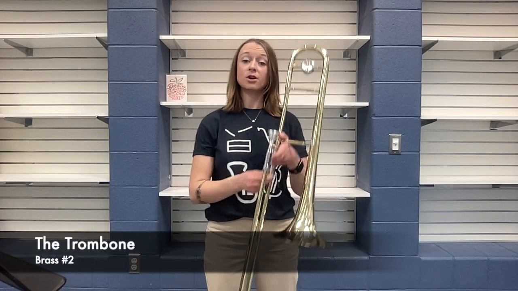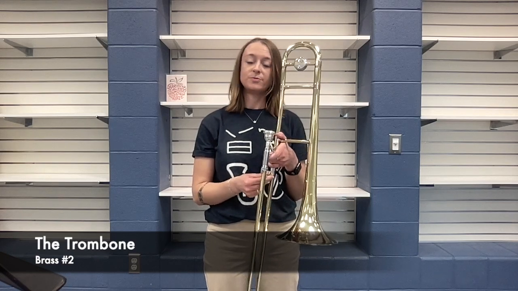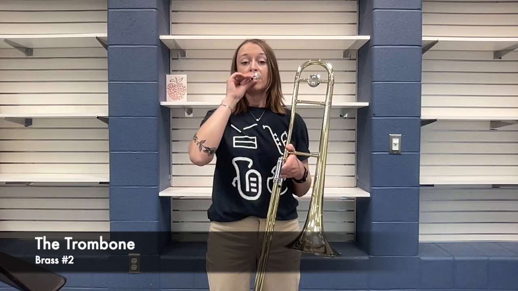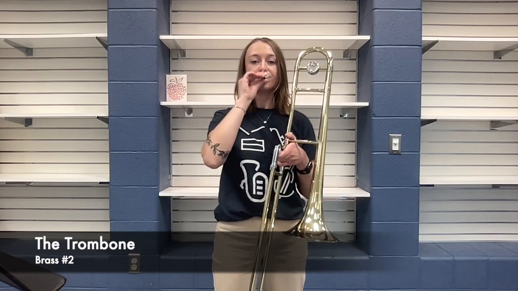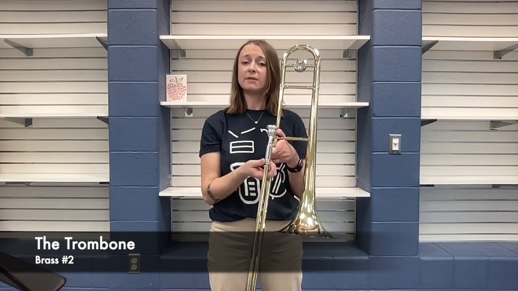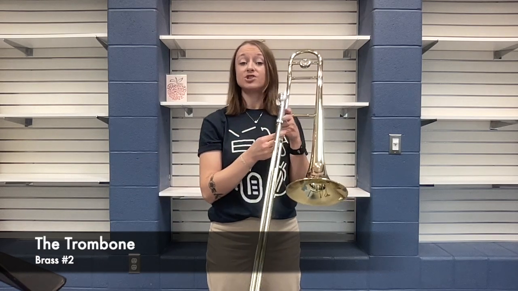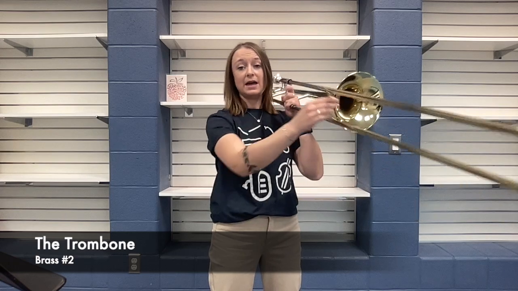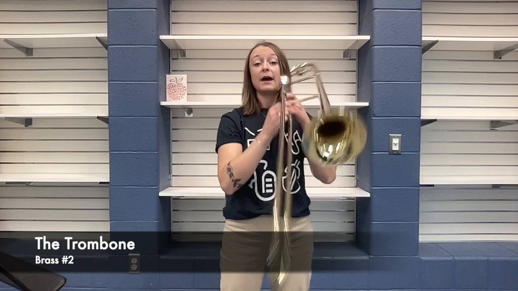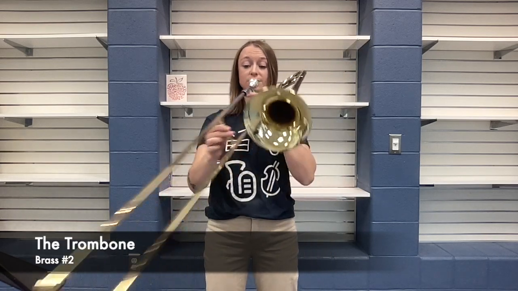Our next instrument is called the trombone. Mr. Tiganelli told us that we make sounds on brass instruments by buzzing into the mouthpiece, and I'm going to show you what that sounds like. The trombone is part of the low brass family, so it can play lower notes, and it changes notes by moving the slide in and out. I'm going to play a song for you on our trombone from the movie Star Wars.